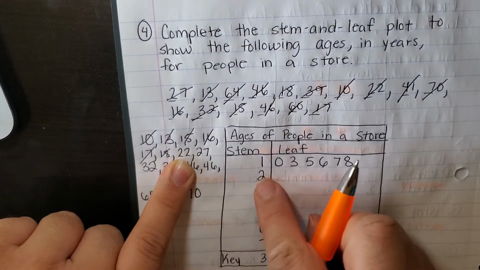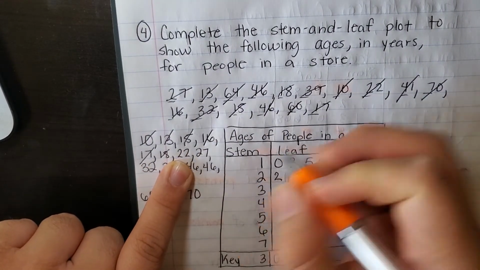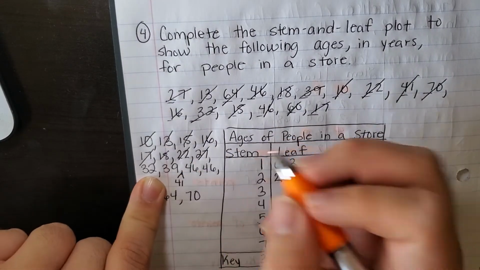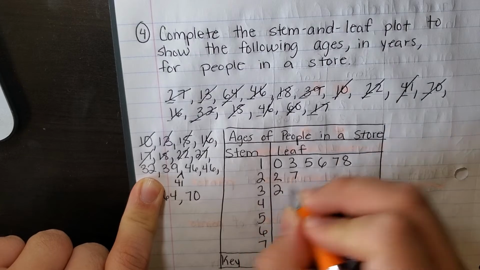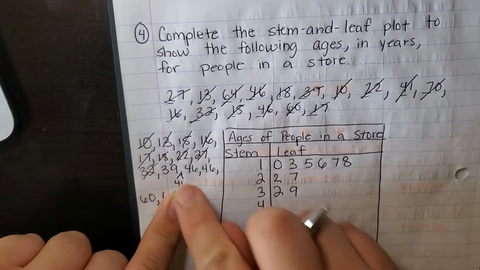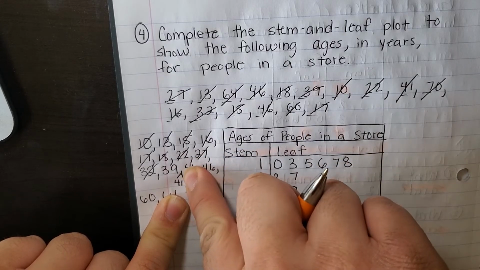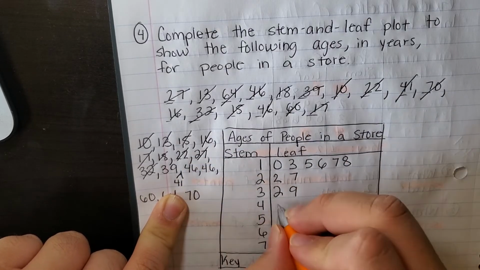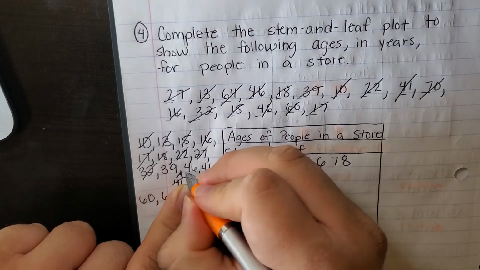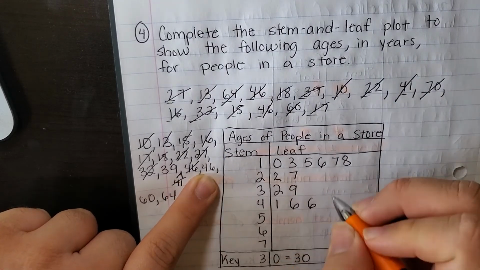Now I'm going to go to my 20s. So I have 22, 27. Okay, I'm going to jump to my 30s, 32, 39. Now, don't forget, I made a bleep right there, right? A mistake. So I'm going to go back to my 40s. I'm going to add 41 first, then 46, then 46 again.